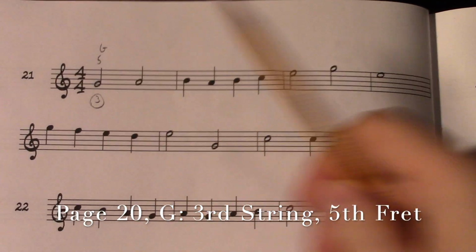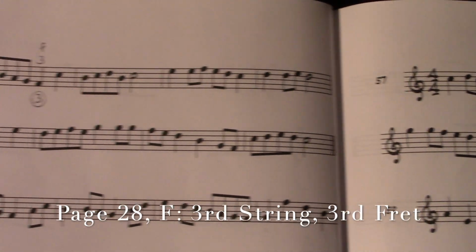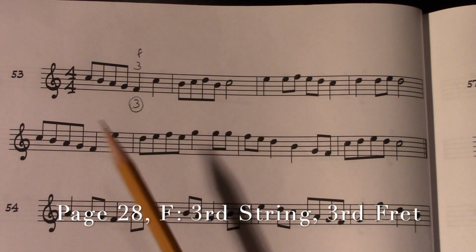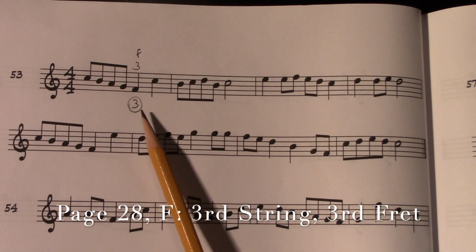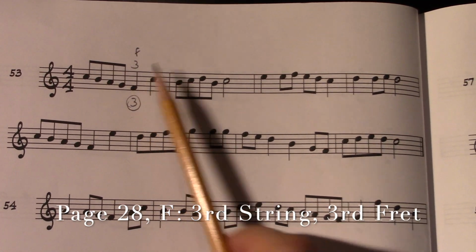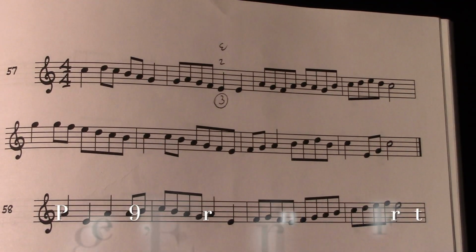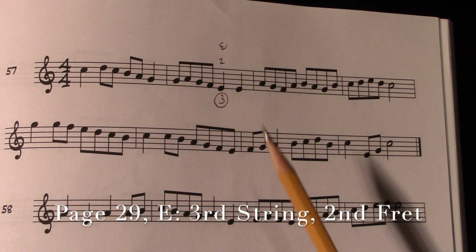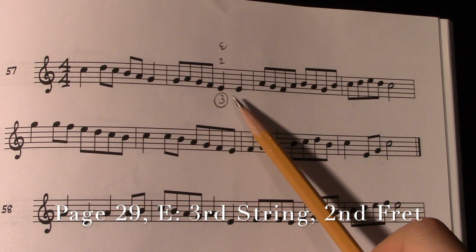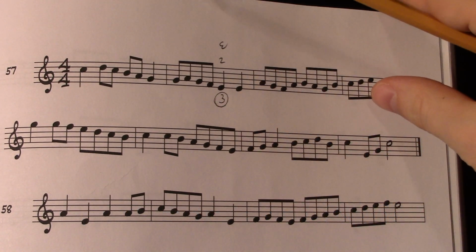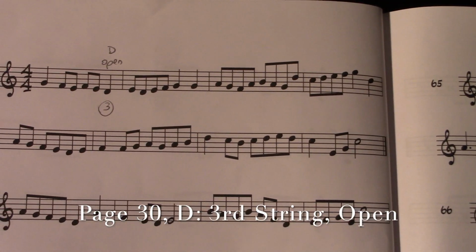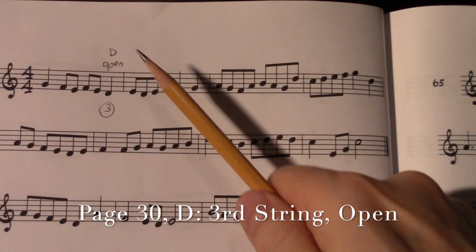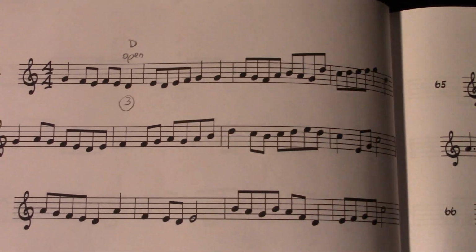Go to page 20, and we're going to see G, which is going to be your 3rd string, 5th fret. The next new note we're going to see is going to be on page 28, exercise 53. It's going to be F on the 3rd string at the 3rd fret. On page 29, the next new note we will see will be an E. It'll be the 3rd string, 2nd fret. On page 30, you will see a D, which is your 3rd string open.